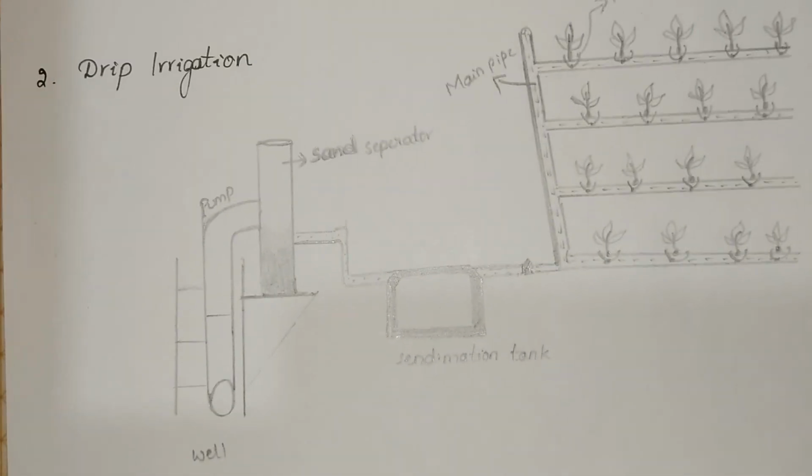Hence, I hope you understood what is irrigation, types of irrigation and methods of irrigation.